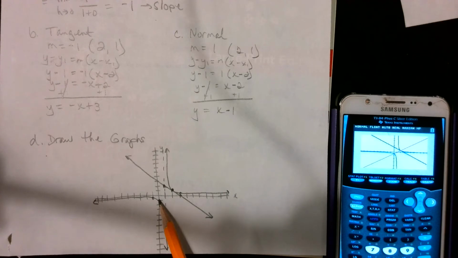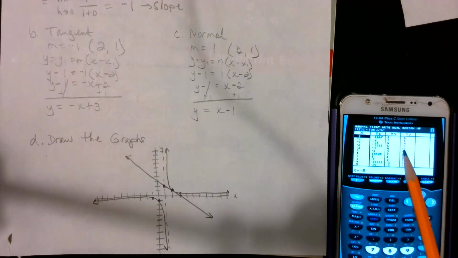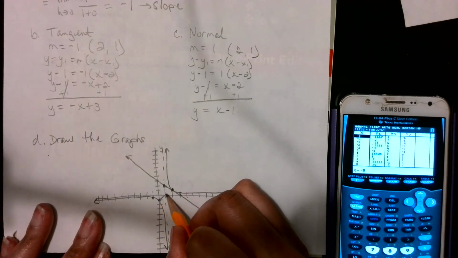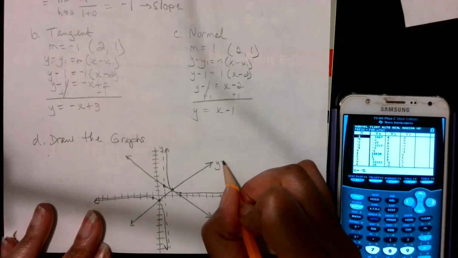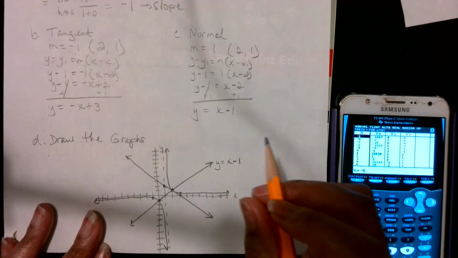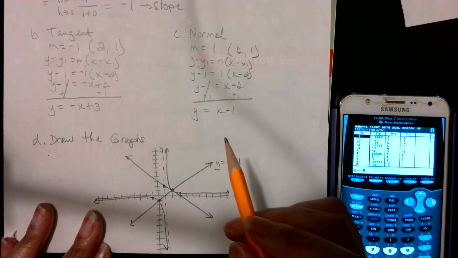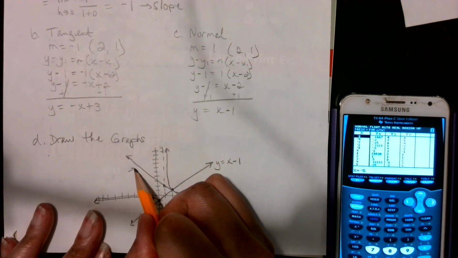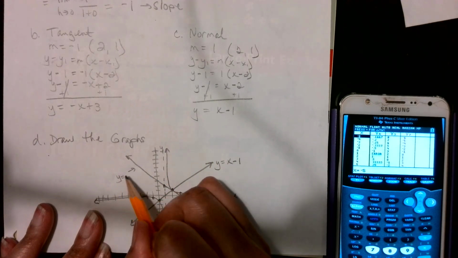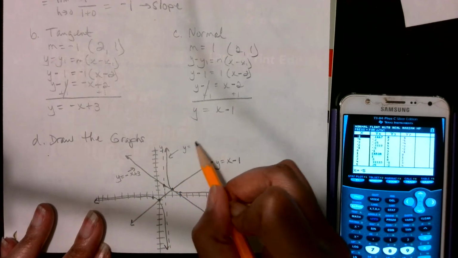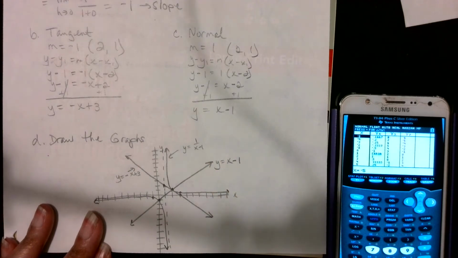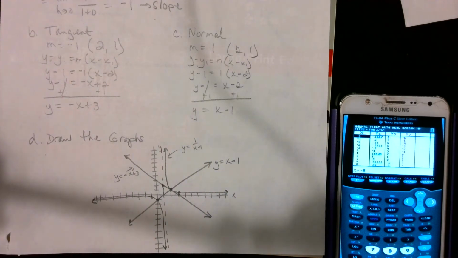Wonder if 0 and negative 1 is another point. So let's look at it. 0, yeah, and negative 1. There's the other point. So I'm just going to draw that. And then label everything. This is y equals x minus 1. This is y equals negative x plus 3. And then this is y equals 1 over x minus 1. And there you have it.